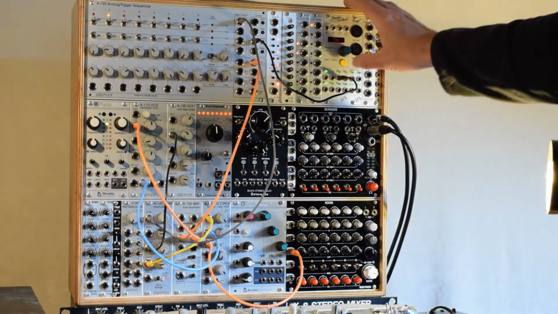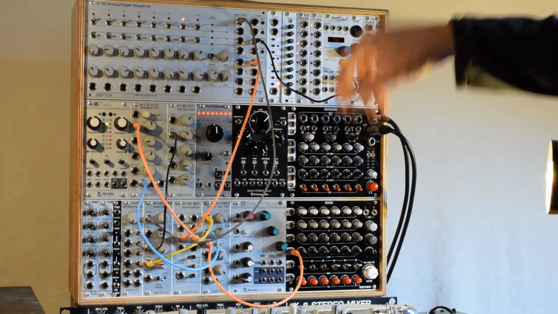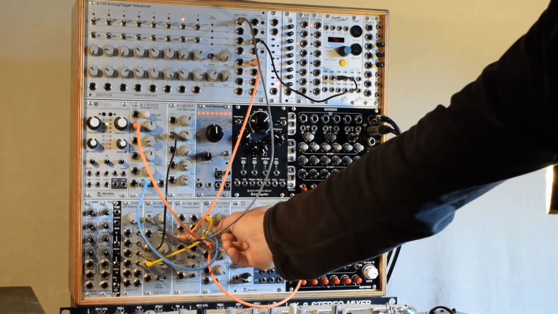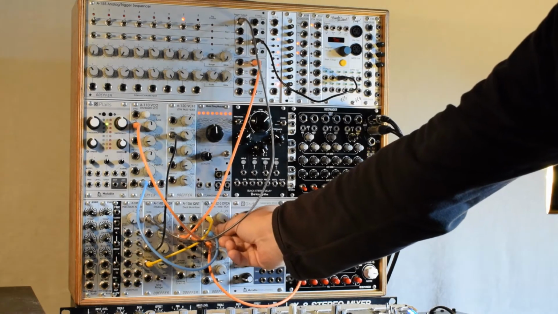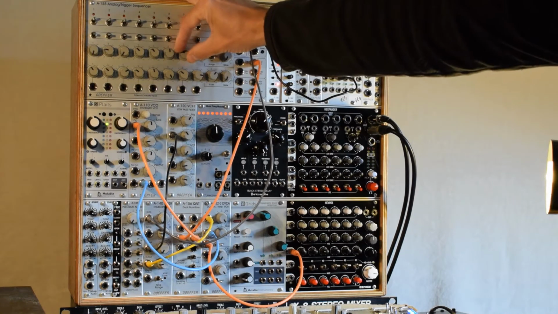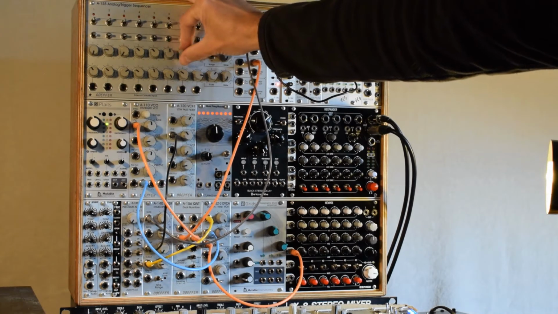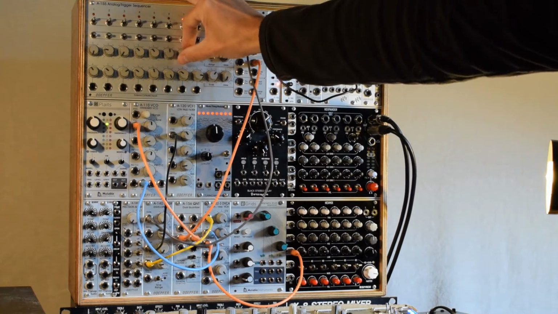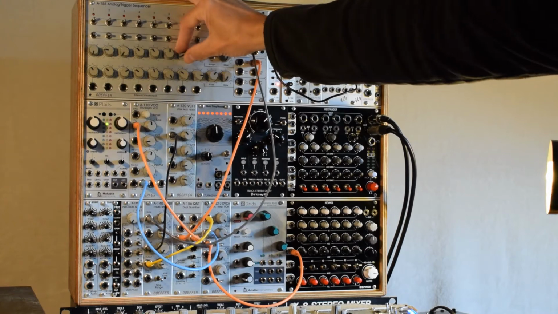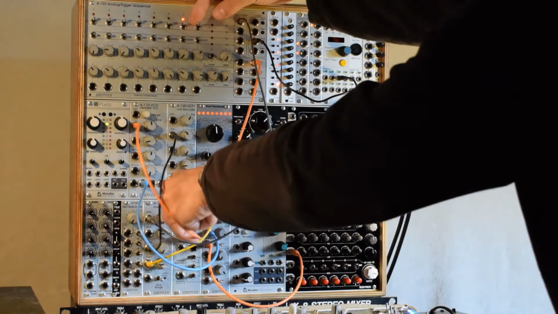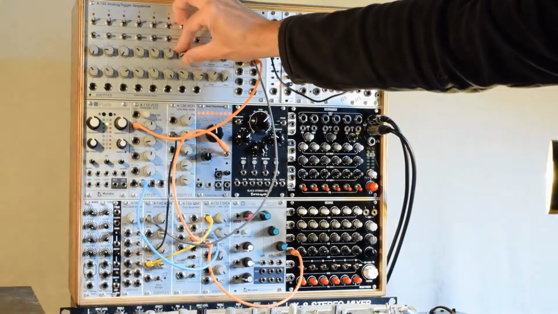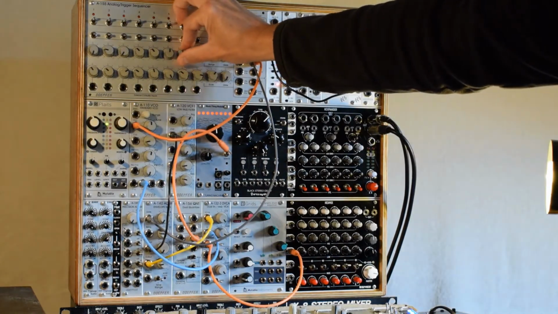Might help if I actually stop this and turn up the gain. You should hear now if I change this, it'll... So if I was just going straight into the oscillator and change the pitch, it would vary continuously like that.